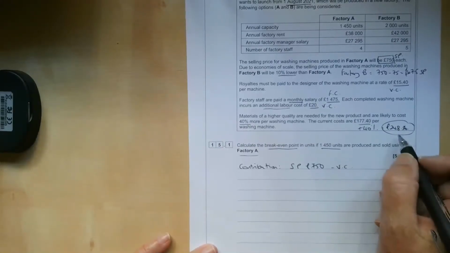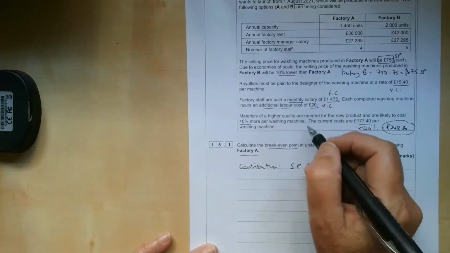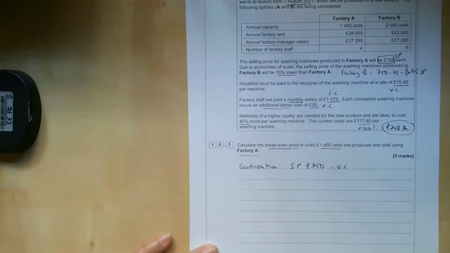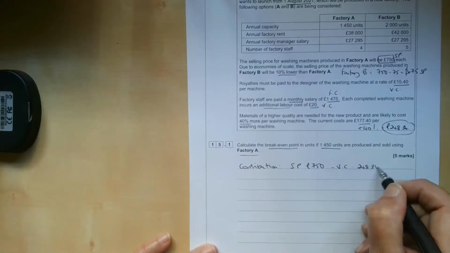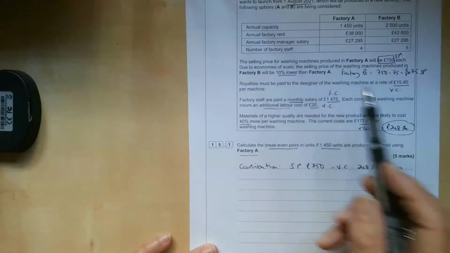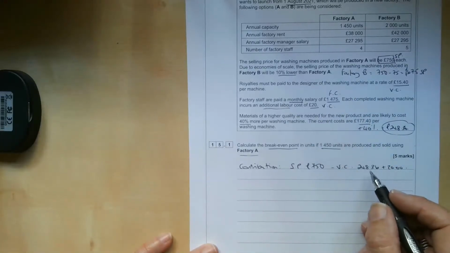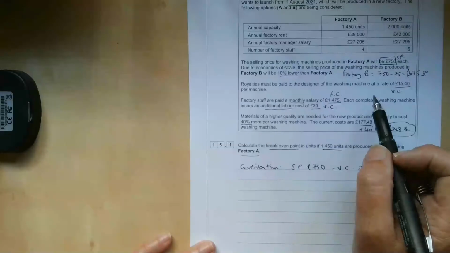Let's put that in the calculator. It's already in the calculator, handily enough. £248.36 plus the £20. So variable cost. Let me just write this down as we go along. I think that's probably about it, isn't it? Oh, and hang on. There was something else, wasn't there?